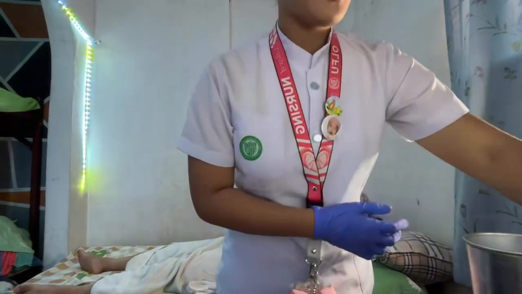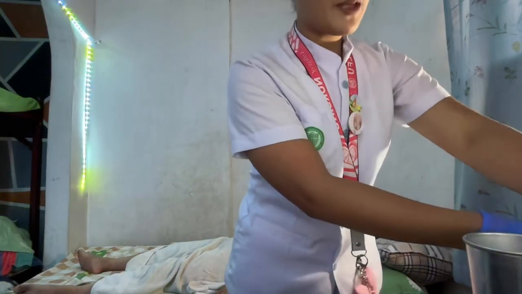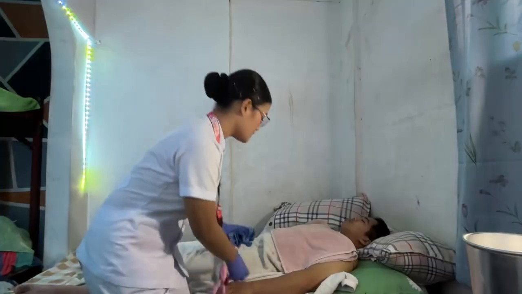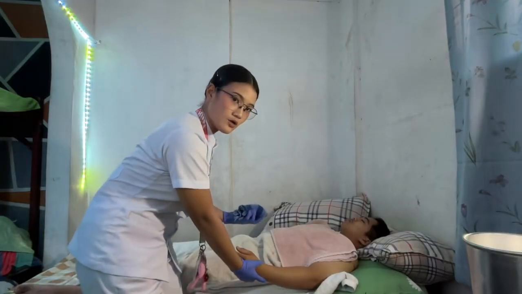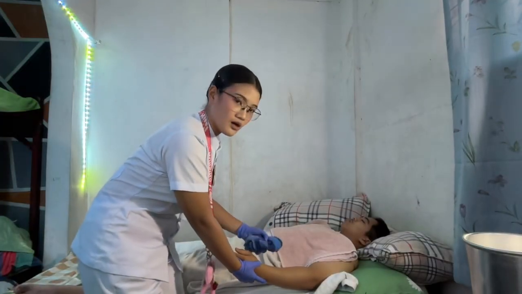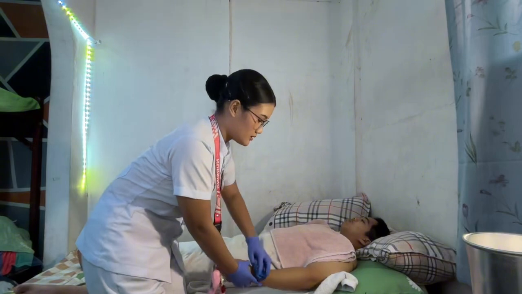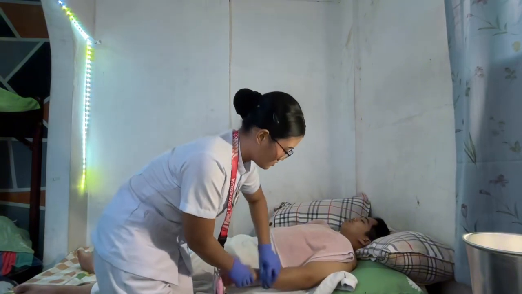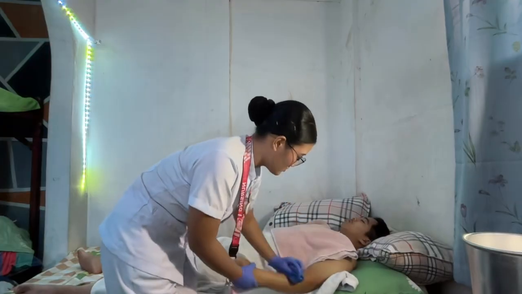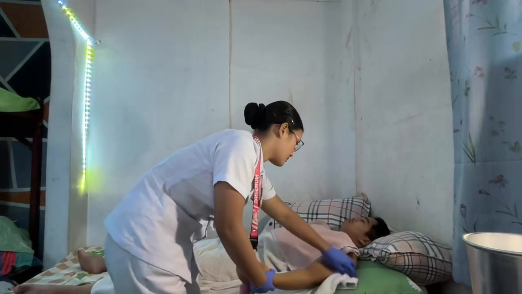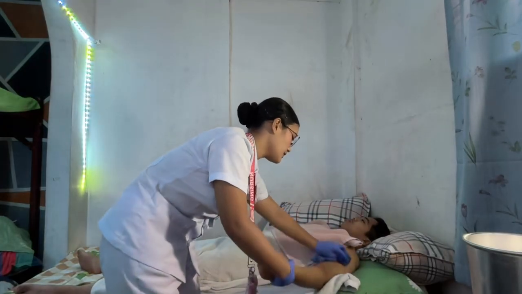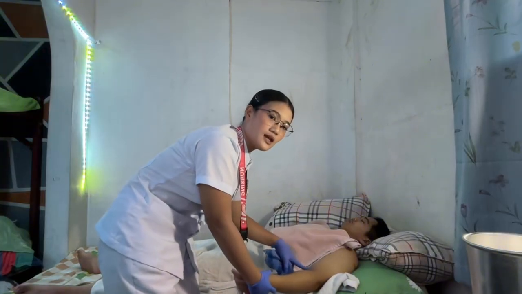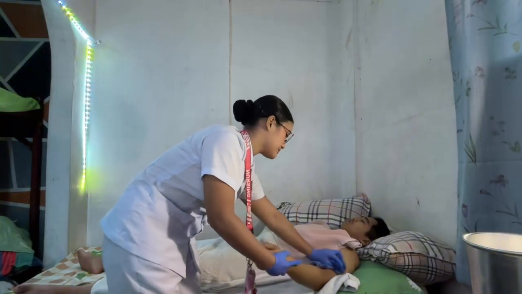Just going to dip my face towel into the bath basin. From distal to proximal areas, I'm going to rinse the arm with long firm strokes. After that, I'm going to pay special attention to the skin folds and the axillary area.